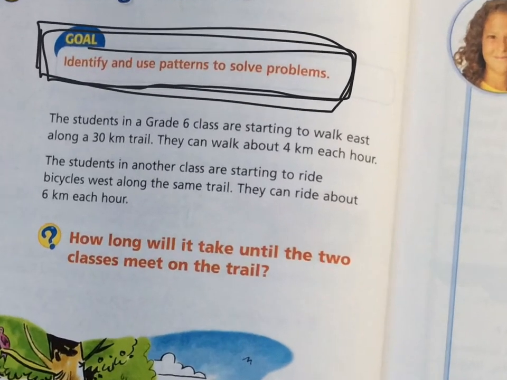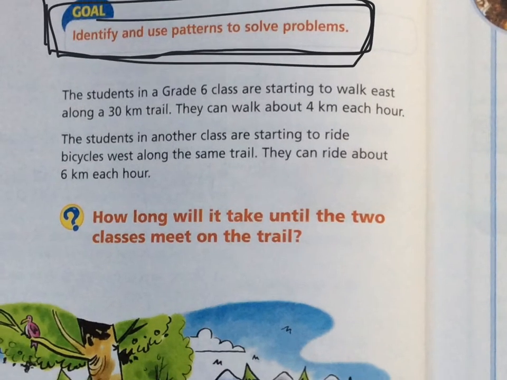Okay, let's go to our question. And remember, word problems have 3 things. Can you tell me? 1, the introduction. 2, the information. And 3, the question. Some like reading the question first. So if you want to read the question first, it says, how long will it take until the 2 classes meet on the trail?